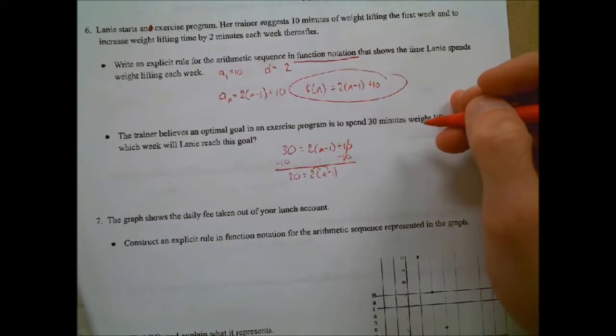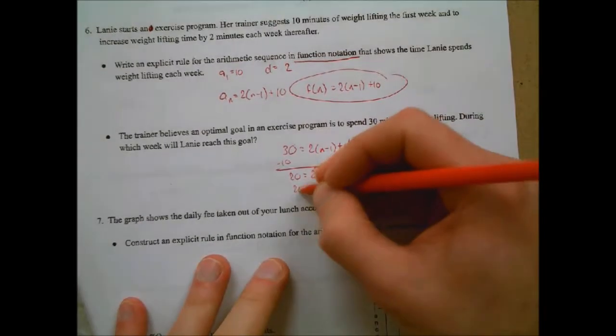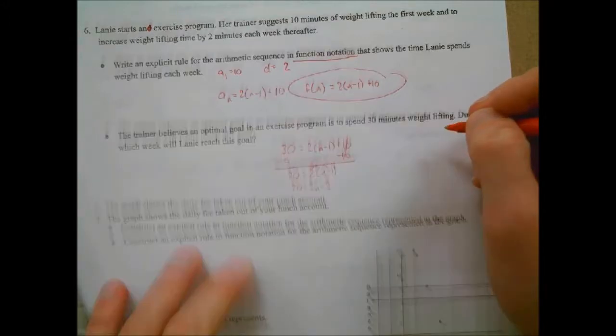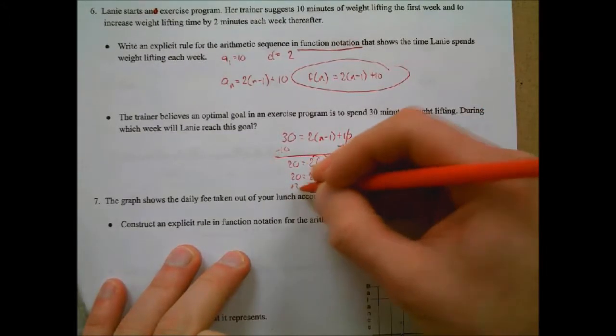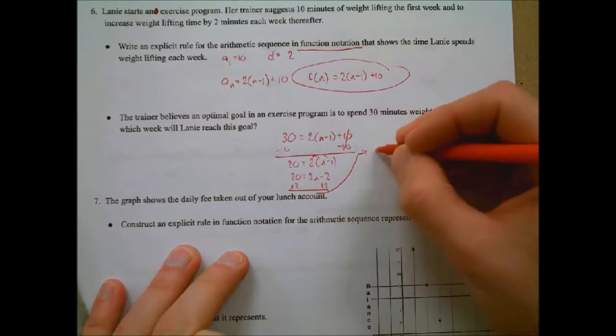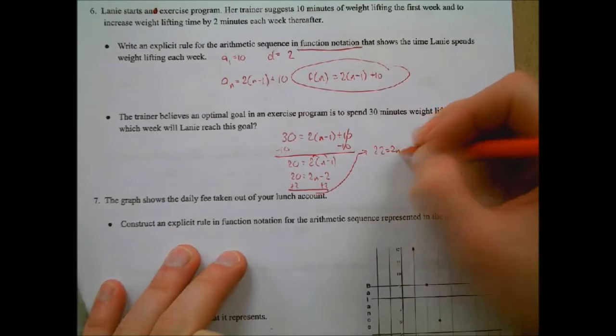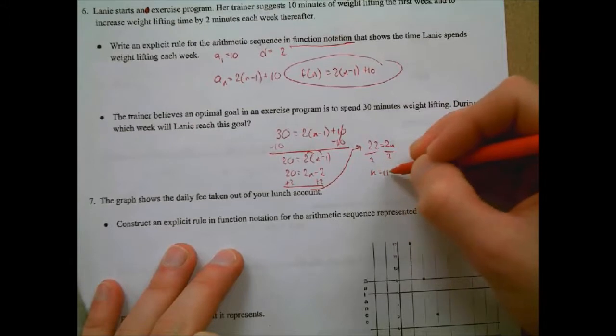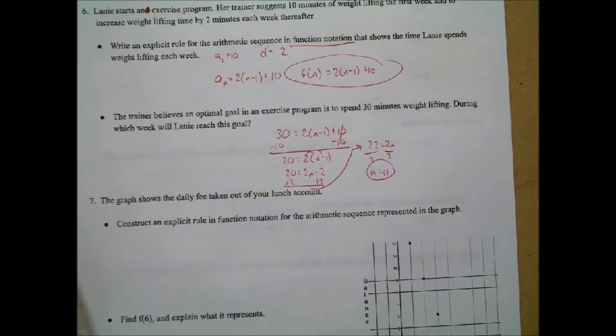Okay, so 20 equals 2n minus 2. And then, Caden, what should we do from here? Add 2. And so we get 22 equals 2n. And then finally, divide both sides by 2. n equals 11. So after how many weeks will Lanny reach this goal? 11 weeks. Okay?